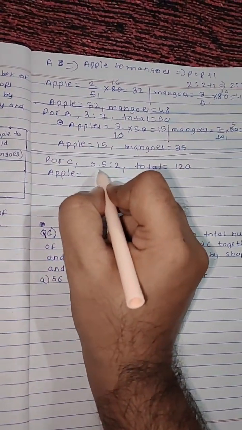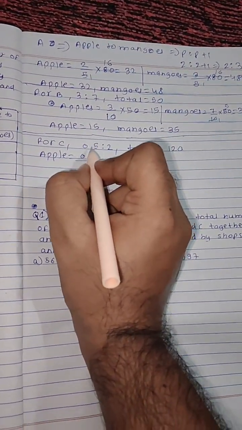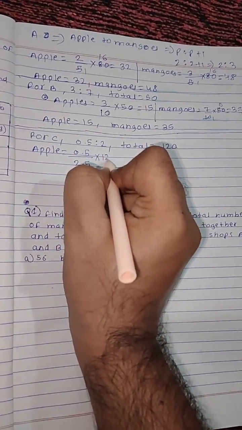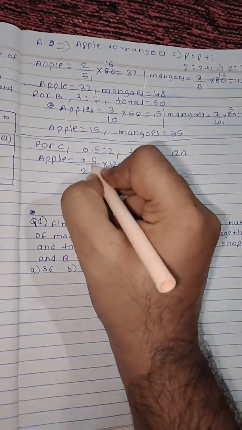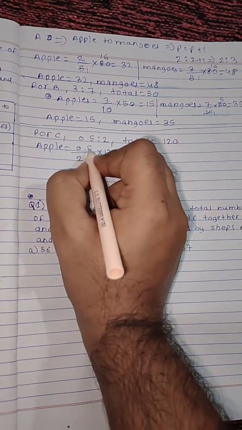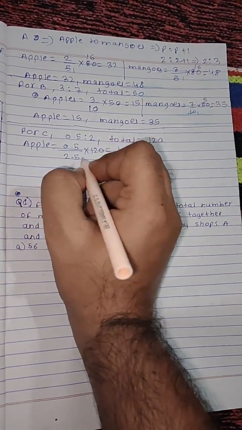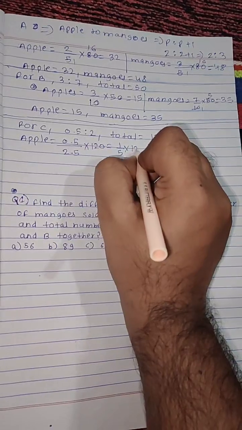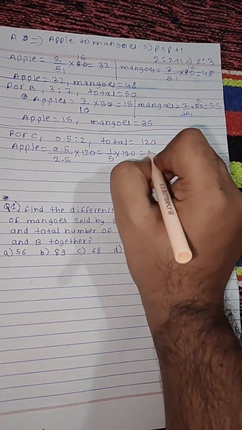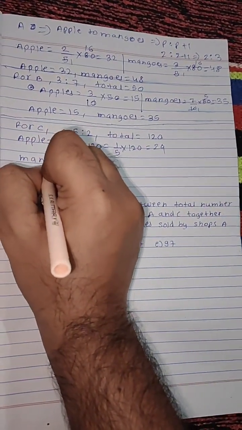For apples it is 0.5, and for the total, 0.5 plus 2 is 2.5, and the total is 120. We can write it as 1 by 5, because 0.5 into 5 will be 2.5. So 1 by 5 into 120 will become 24. So it will be 24 for apples.